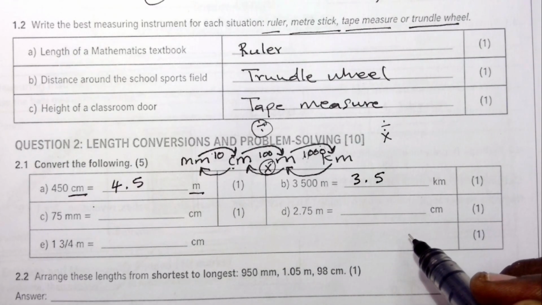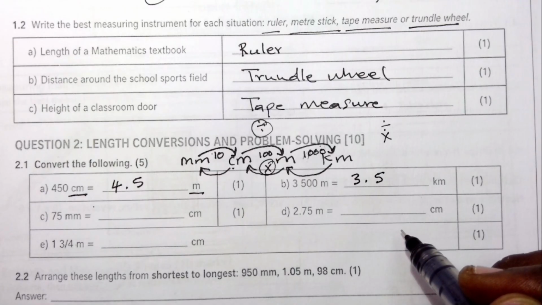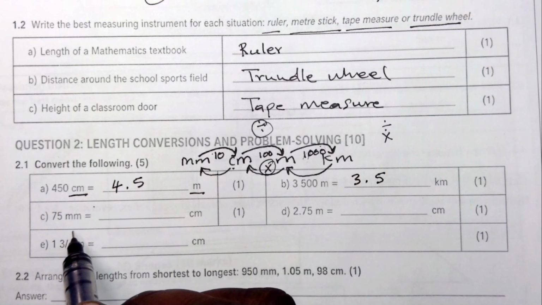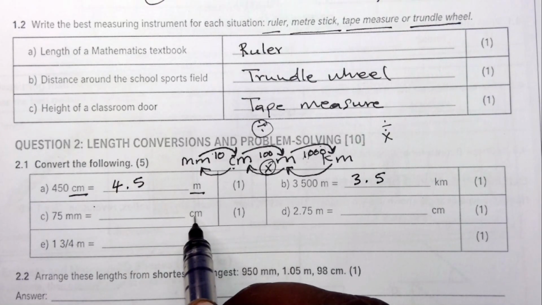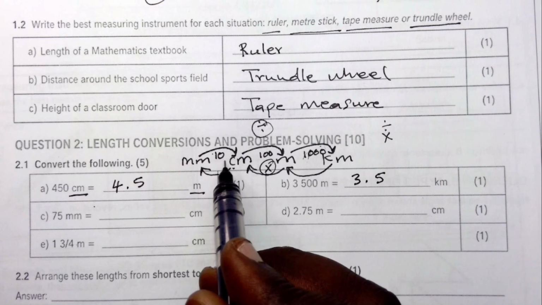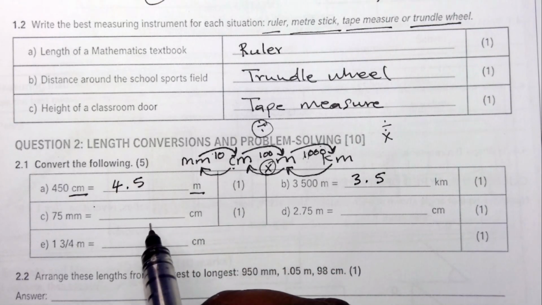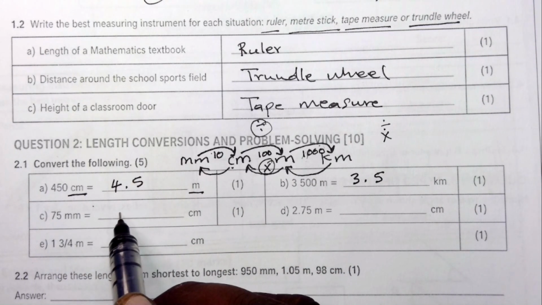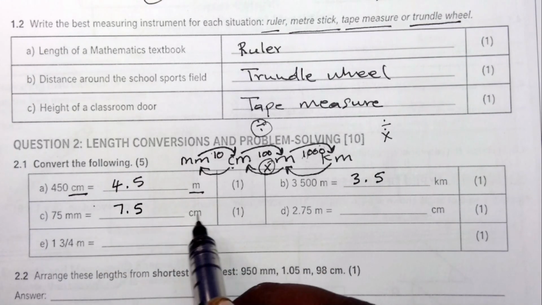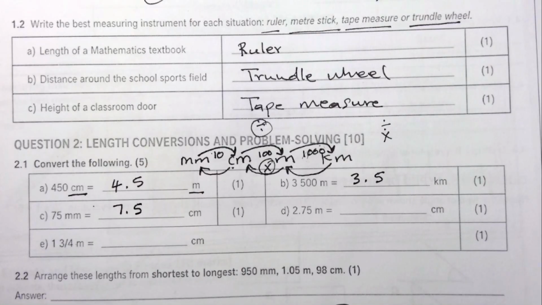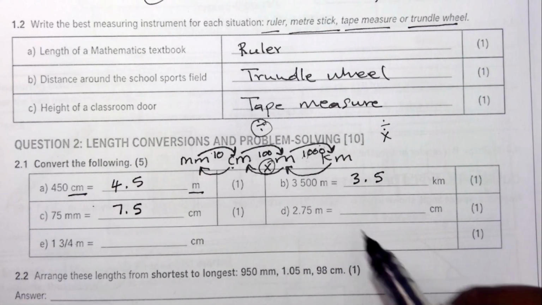So now, the next move is 75 millimeters to centimeters. What number to use? It is 10 between the two. So what do we do? We divide 75 by 10. So it's going to be 7.5 centimeters.